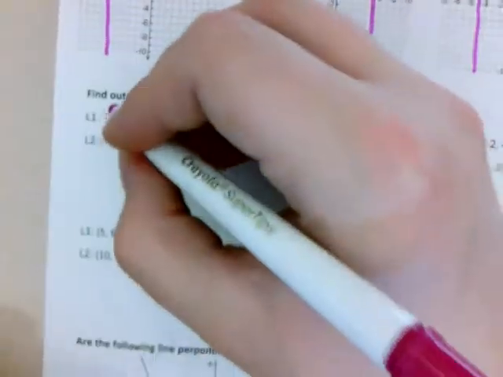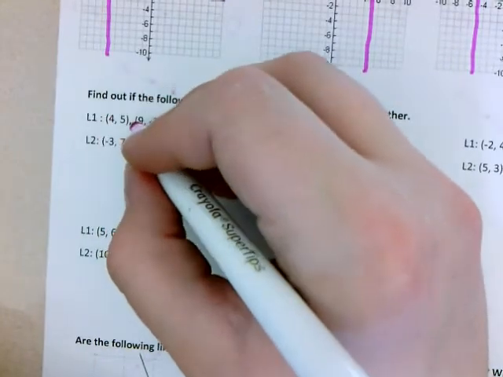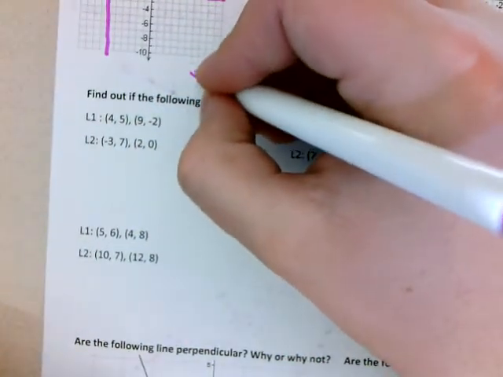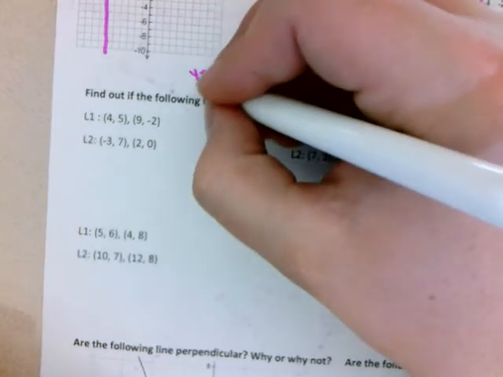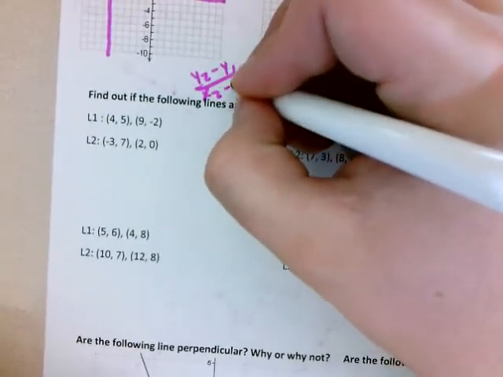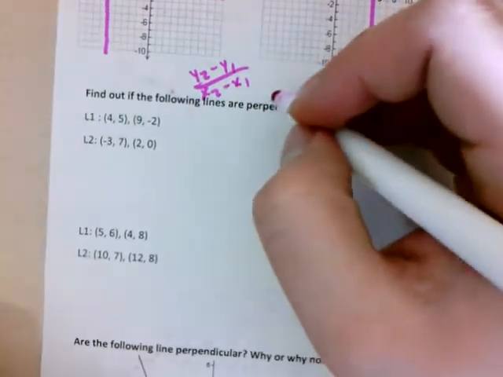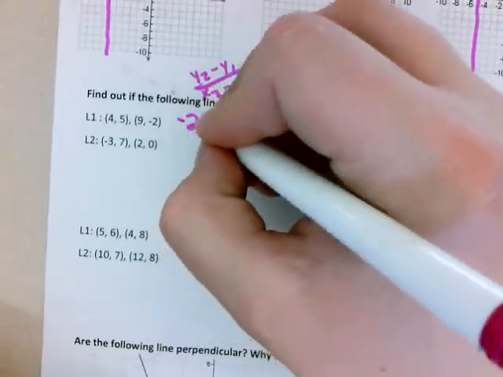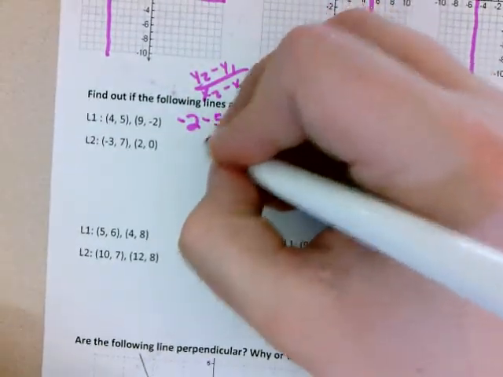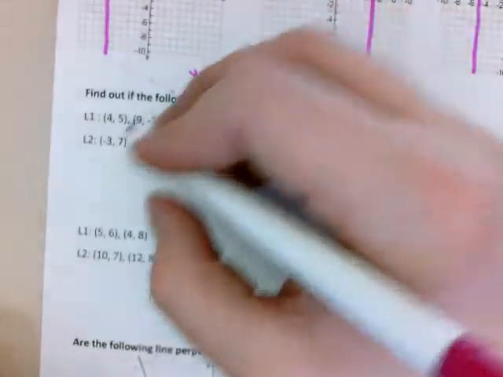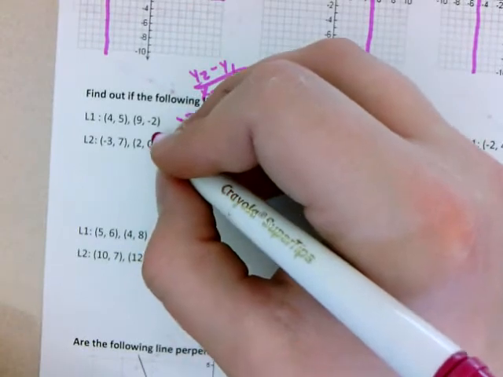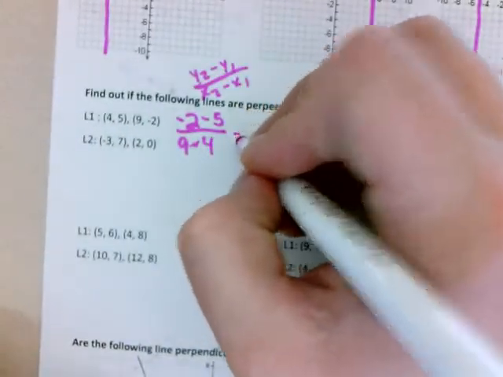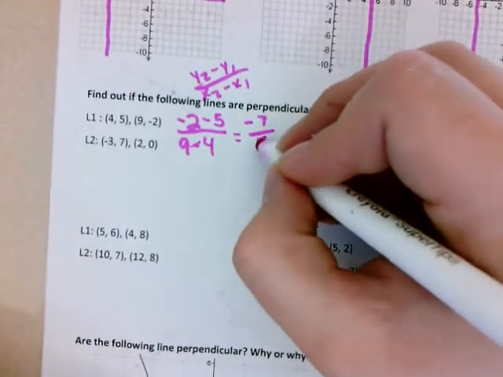Okay, so we're going to do this first one. So, line 1. We're going to use the slope formula again, which is y2 minus y1 over x2 minus x1. We're going to take y2, which is negative 2, subtract y1, which is 5, and put it all over x2, which is 9, minus x1, which is 4. You should get negative 7 over 5.